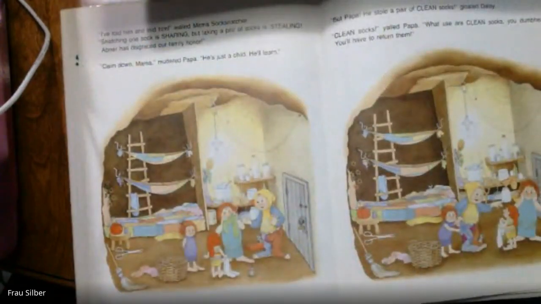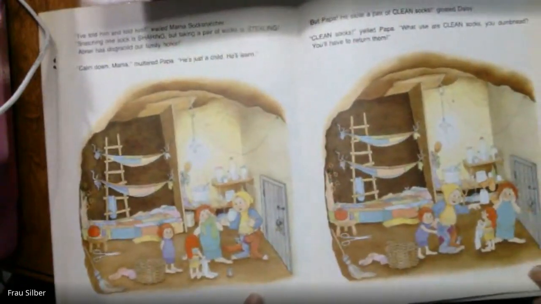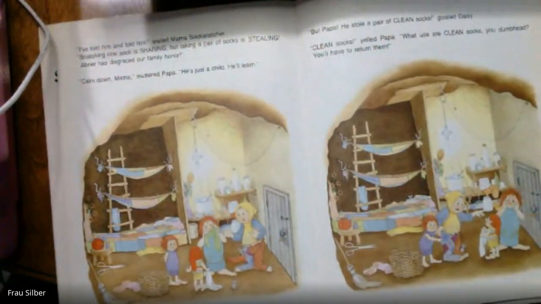I've told him and I've told him, wailed Mama Sock Snatcher. Snatching one sock is sharing, but taking a pair of socks is stealing. Abner has disgraced our family honor.